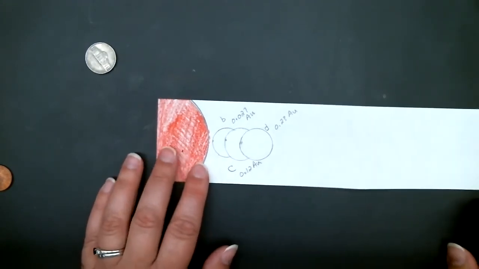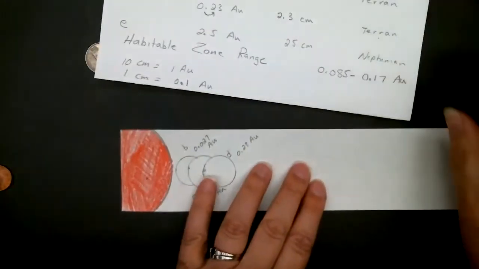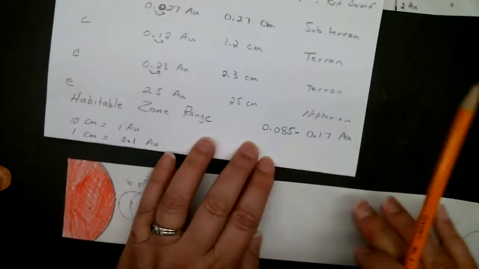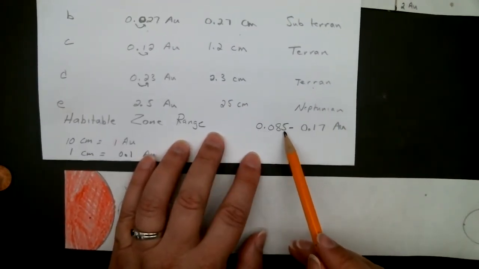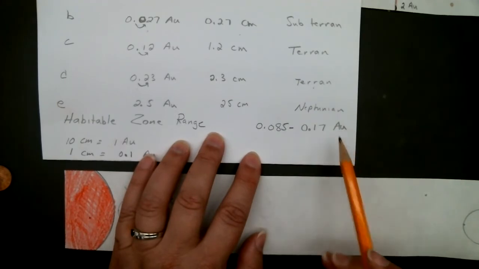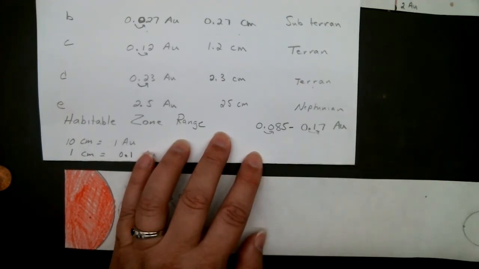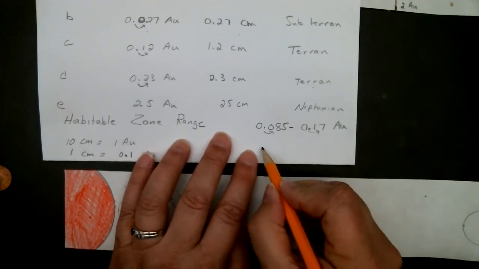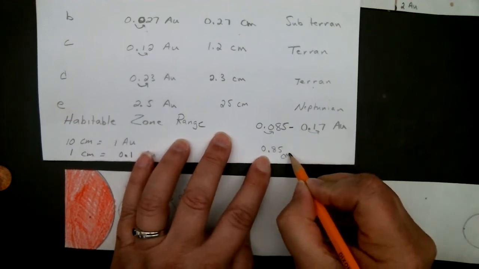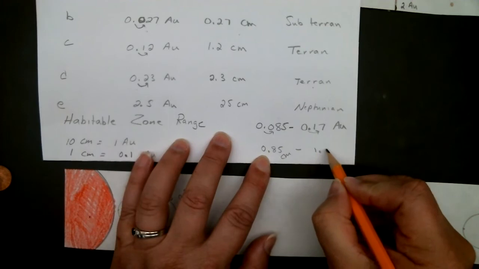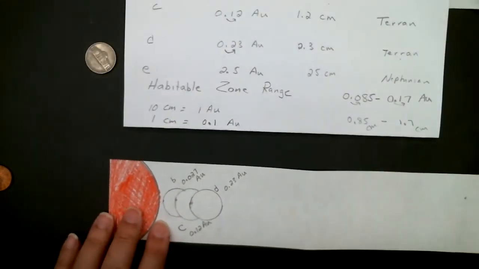But before I color, I need to identify one more thing, and that's the habitable zone. So the habitable zone is this measurement here, 0.085 to 0.17 astronomical units. So again, I need to convert this to my scale in centimeters. So that's 0.85 centimeters to 1.7 centimeters. So now I need to mark that.